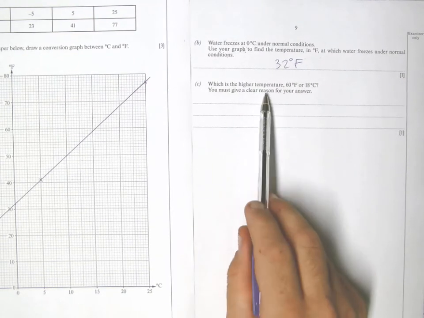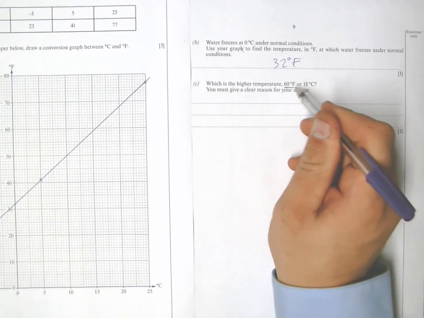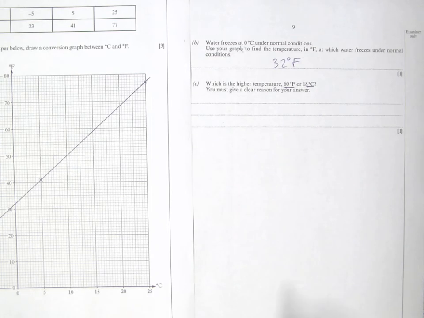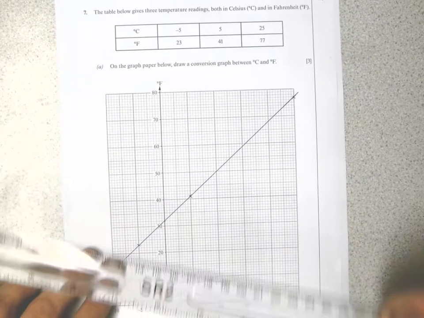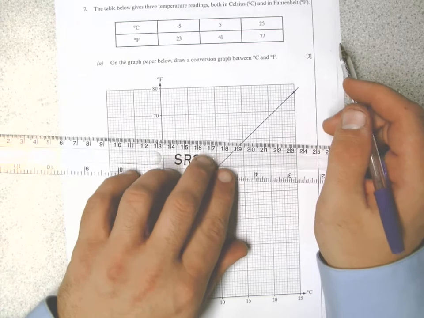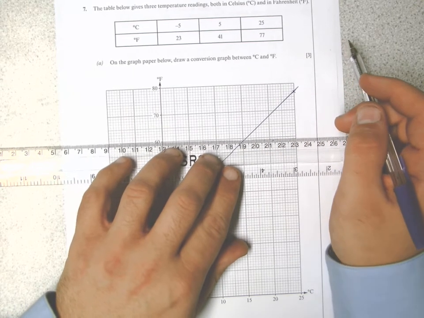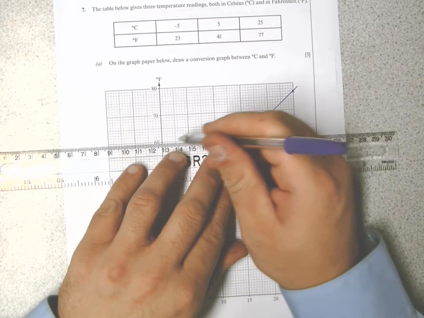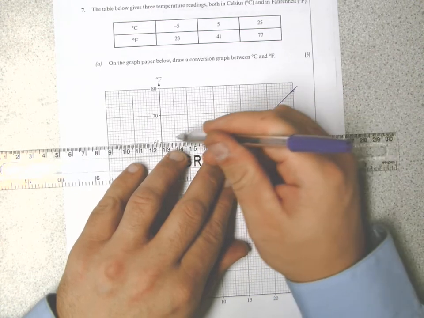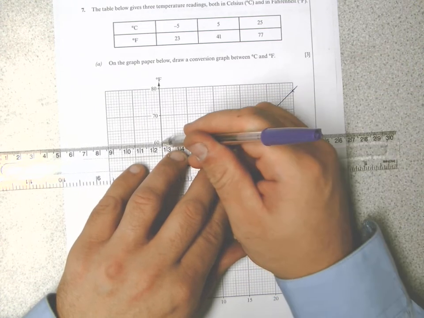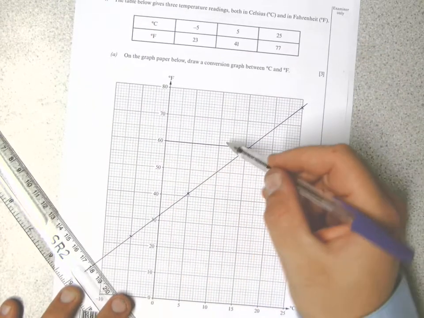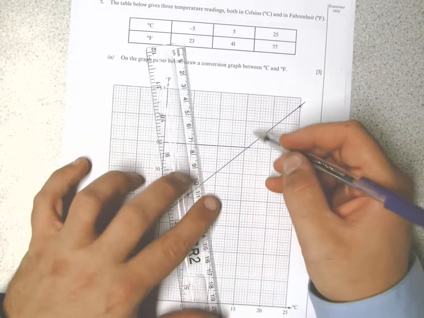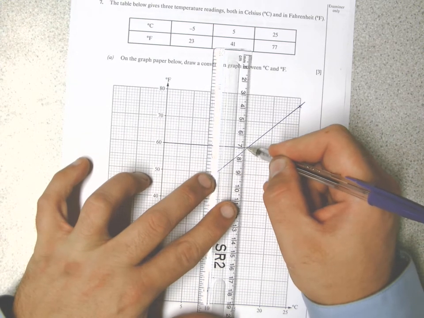Then it says which is higher, 60 degrees Fahrenheit or 18 degrees Celsius. So what I would do is look where 60 degrees Fahrenheit is. 60 degrees Fahrenheit is over here. Now you need to go from 60 degrees Fahrenheit to the line, to the conversion graph, to the line that you've drawn. You can draw a line across, nothing wrong with that. And then let's read down. So I've gone across the 60 degrees Fahrenheit. Let's read down to see what that is in Celsius.